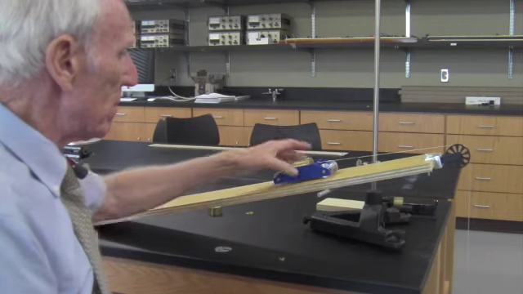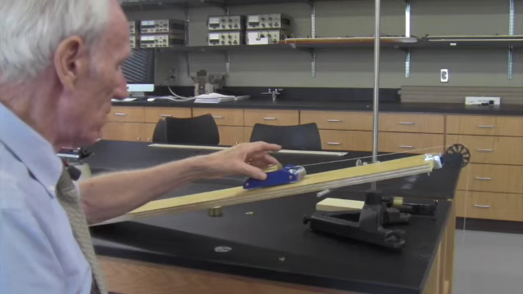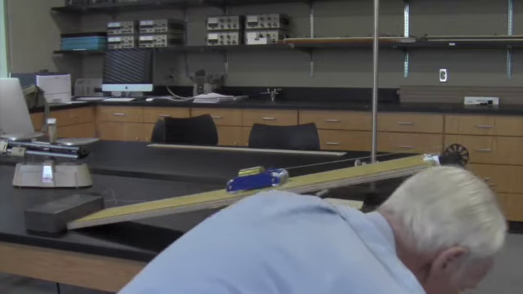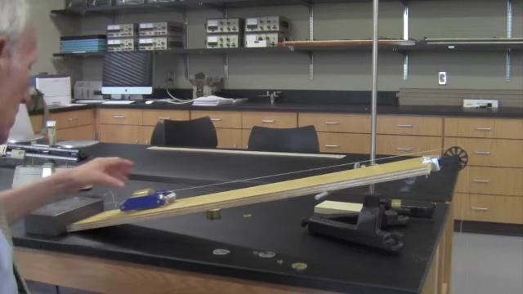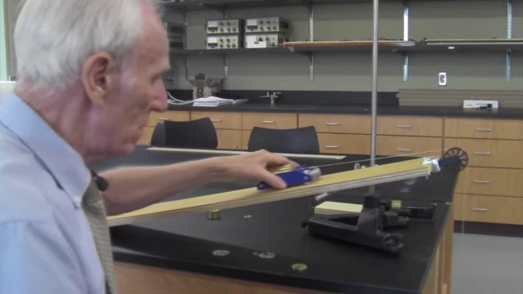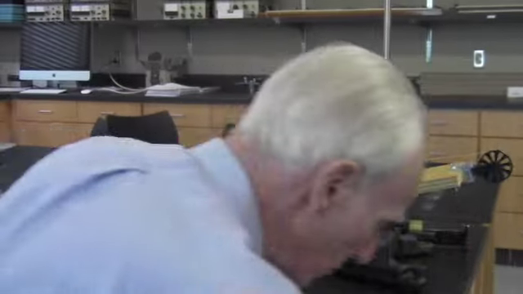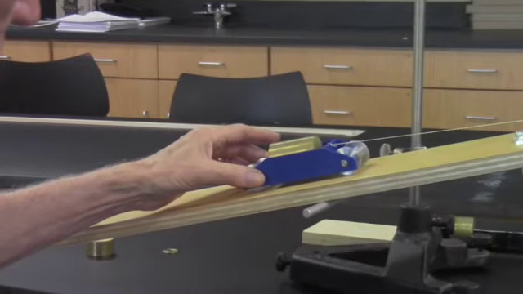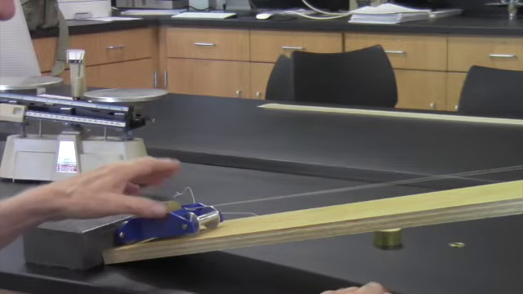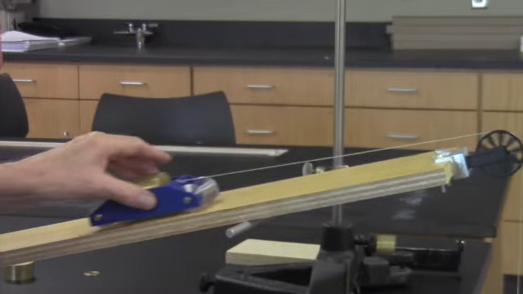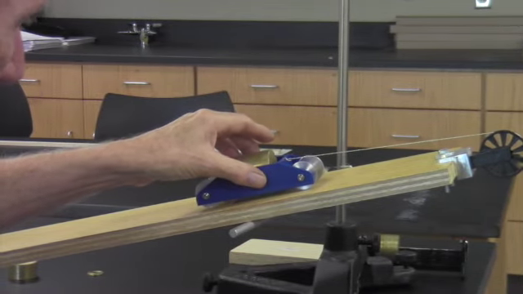Now I'm going to take a couple grams off of here, I don't know how many, and let this roll down the incline. Okay, I've got to take more than that off. I've taken off about 12 grams or so. And let's see. Okay, it's a little bit fast. It seems to be accelerating. Let me put 1 more gram on here and see if we can get it a little bit better.